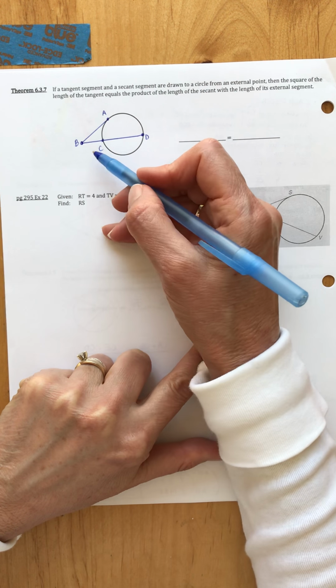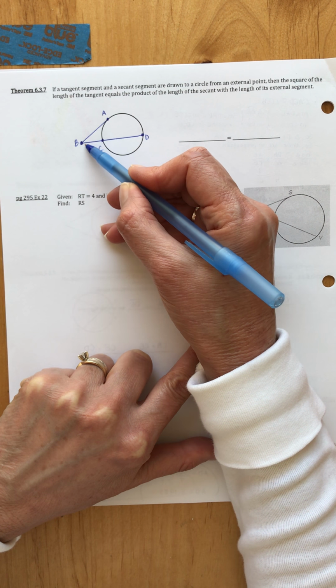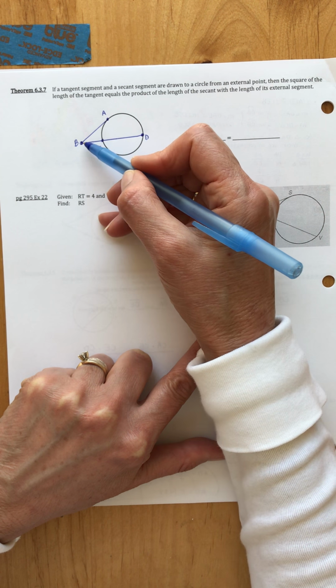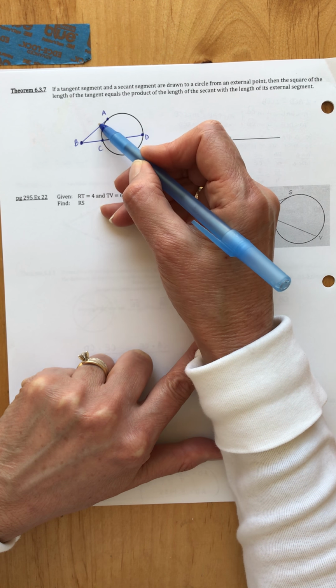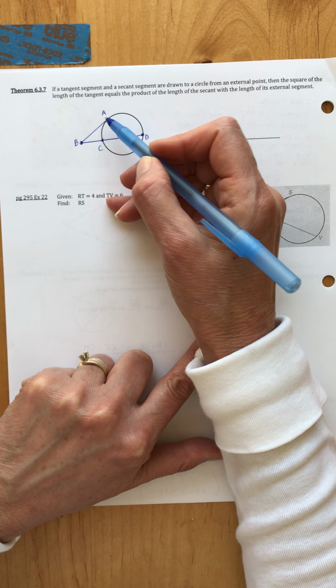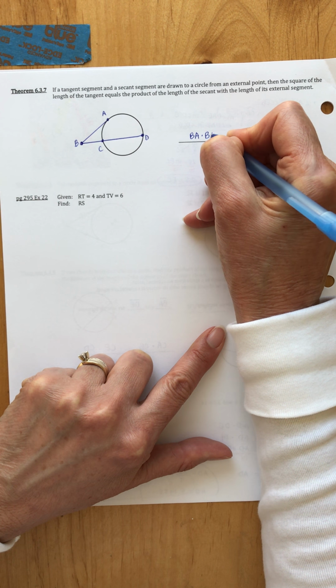Now without the formula, let's see if we can figure it out. So we know that when we're talking about a secant, we say the external times the whole thing. Well, when we look at the tangent, aren't those exactly the same? The external times the whole thing would be BA times BA.